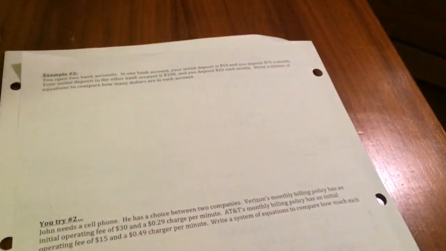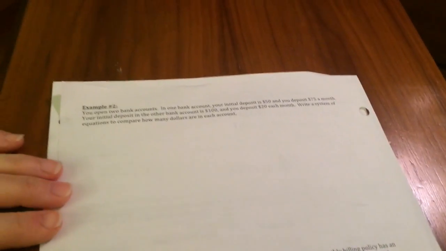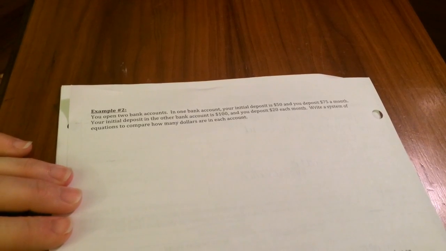Okay, here's a real world situation for you. You open 2 bank accounts. In one bank account, your initial deposit is $50, and you deposit $75 a month. Your initial deposit in the other bank account is $100, and then you deposit $20 each month after that. Write a system of equations to compare how many dollars are in each account.